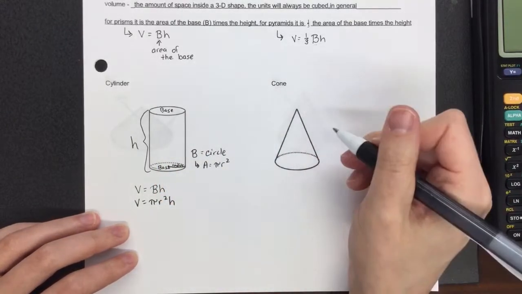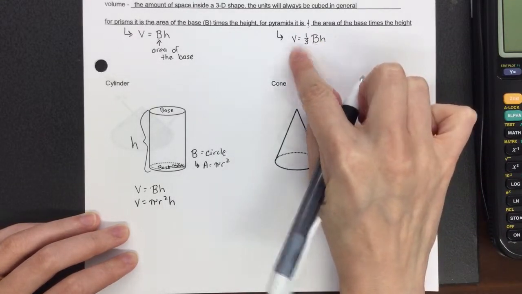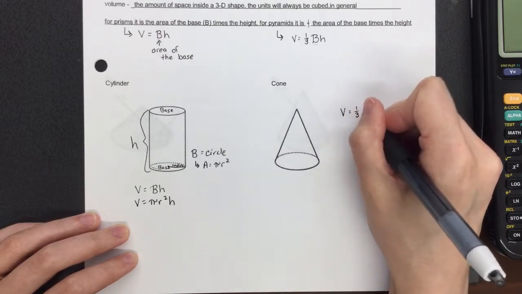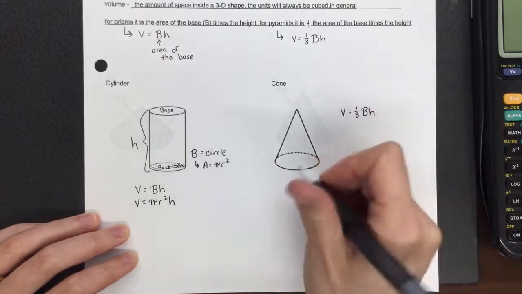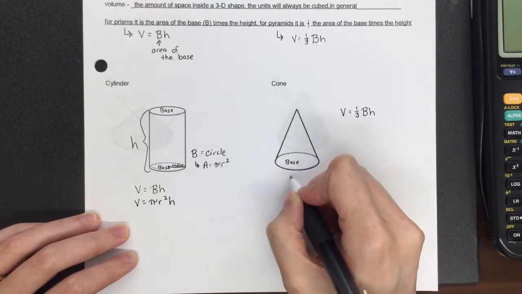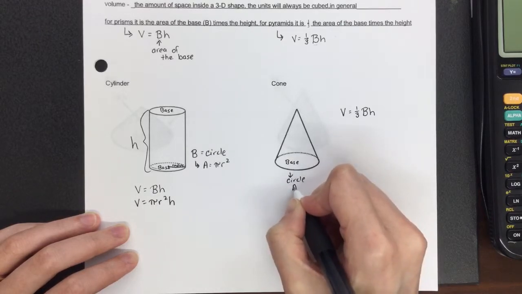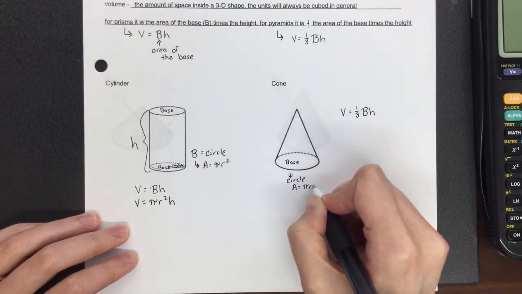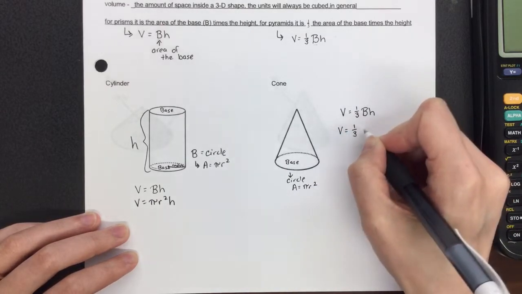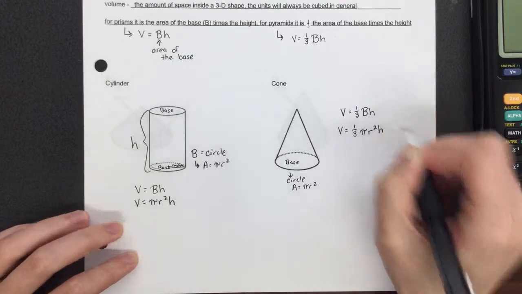You can also do the same thing for a cone. Cone follows the rule for pyramids for formulas. Volume is going to be equal to 1/3 base times height. And in this case, here's our base, and our base is a circle. And the formula for the area of a circle is pi r squared. So volume for a cone is going to be equal to 1/3 times pi r squared times h.